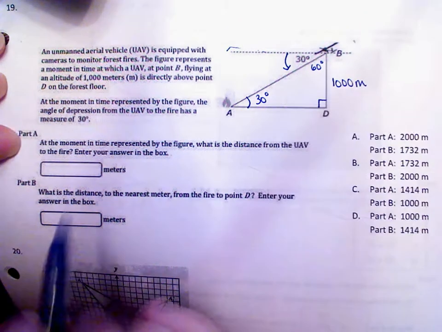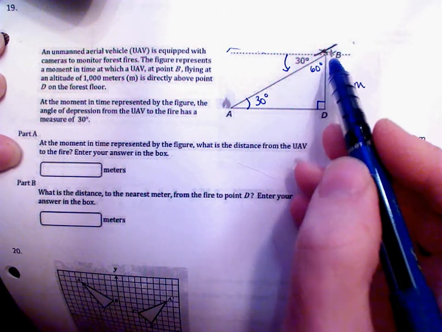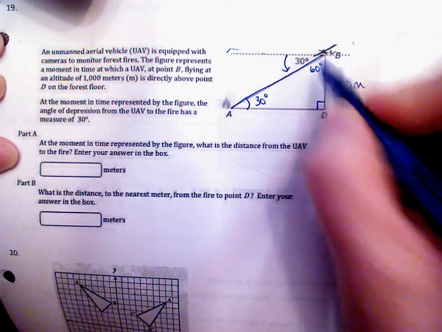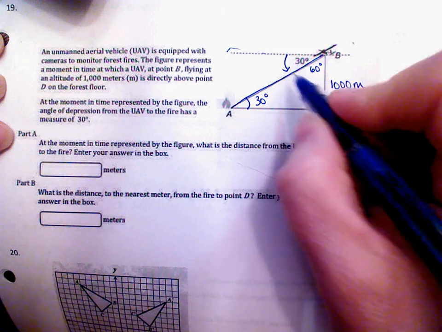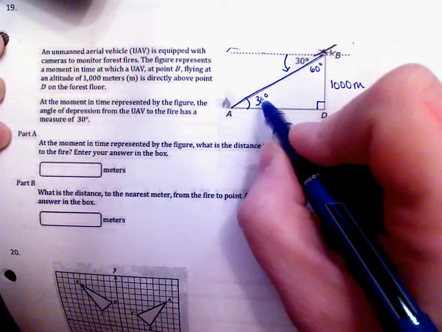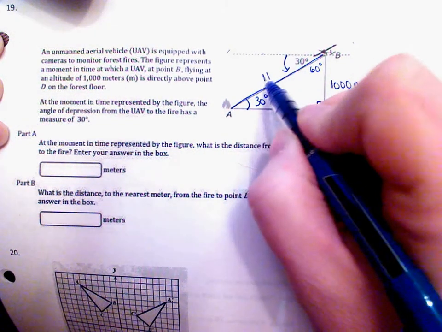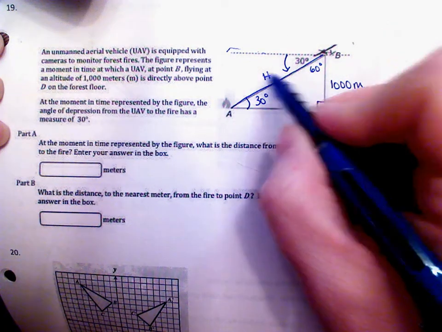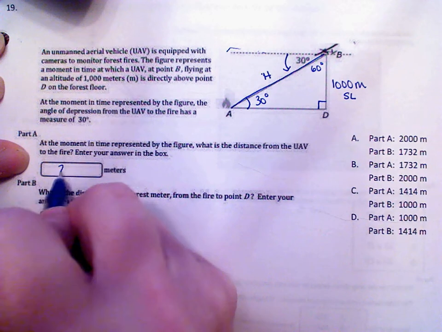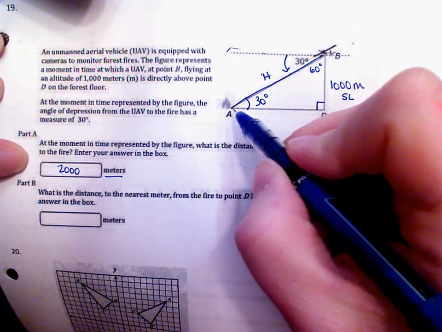So in part A, it says at the moment in time represented by the figure, what is the distance from the UAV to the fire? So it's asking for this distance right here. This distance is across from the right angle. So remember, that's called the hypotenuse. The side we're given is across from the 30-degree angle, which remember is called the short leg. So remember, the relationship to go from the short leg to the hypotenuse is to just multiply by 2. So that would be 2,000 meters is the distance from the UAV to the forest fire.